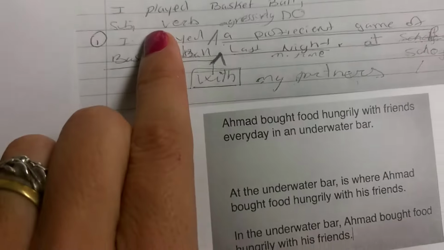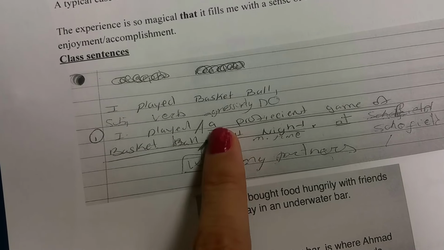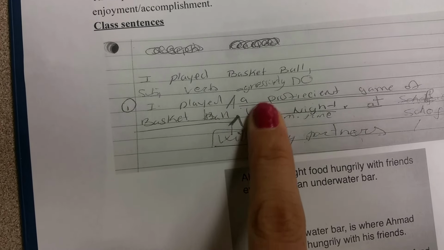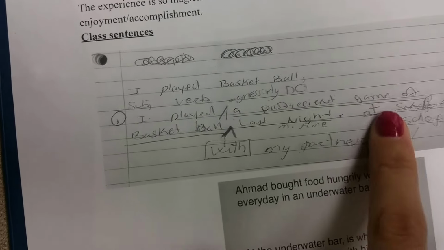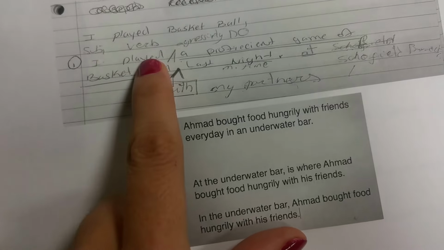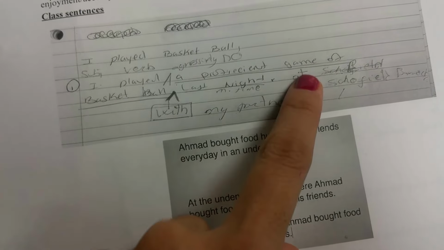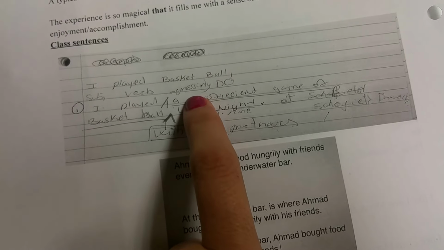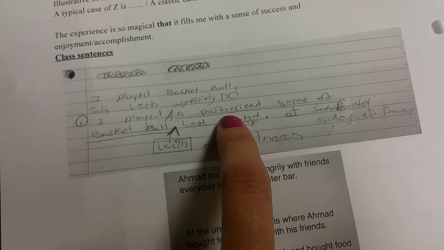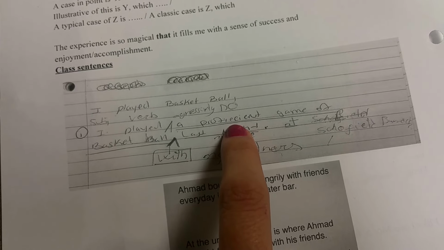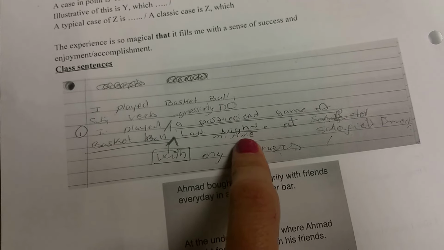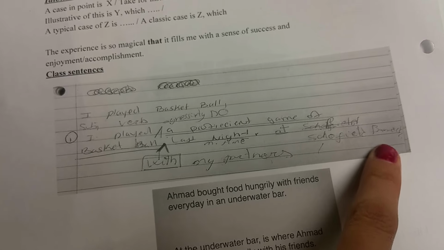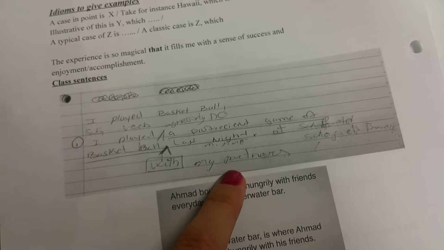Let's see another example of class sentences. For instance, I played basketball. So, I played aggressively a professional game of basketball last night at Schofield Barracks with my partners. We are adding detail by the use of an adverb. We are adding detail here with "proficient" or "professional game." This is the use of an adjective. A modifier of time, last night. A modifier of place, at Schofield Barracks. Who did you play with? With my partners. That could be an indirect object.